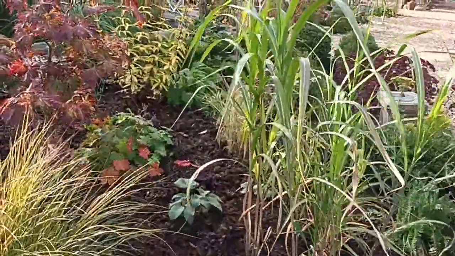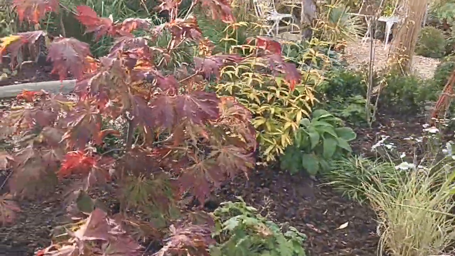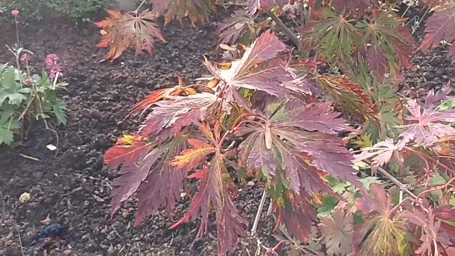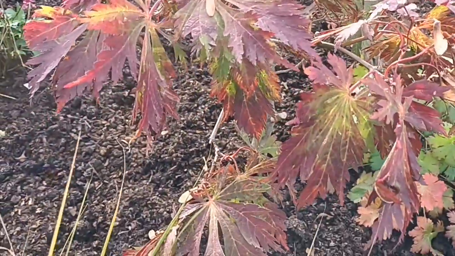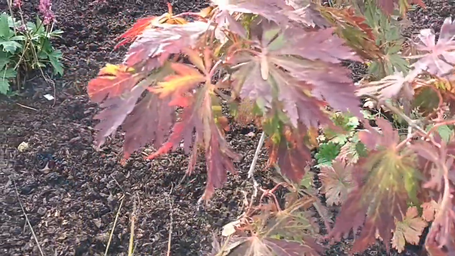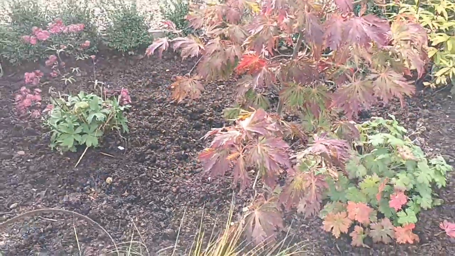One of the best ones, in my opinion, is this one here. And this is Acer aconitifolium, and it's going into reds, deep reds. It's still got some of the greens left. It'll go into yellows, all sorts of colours.